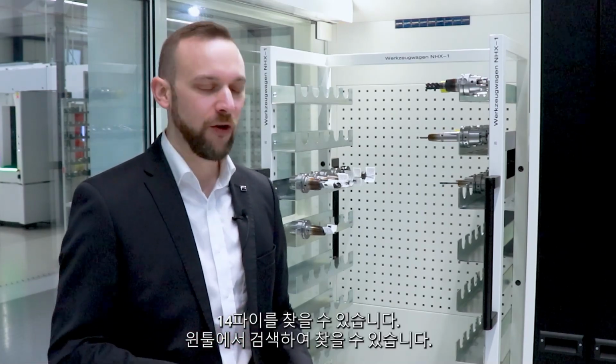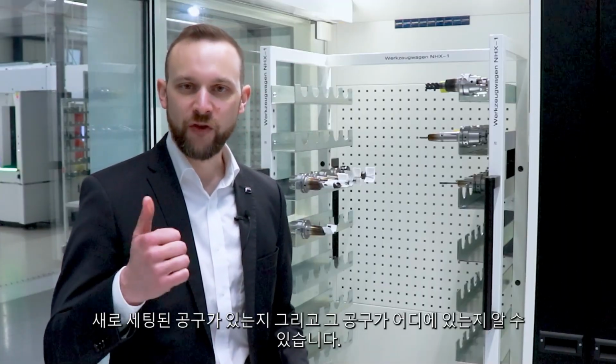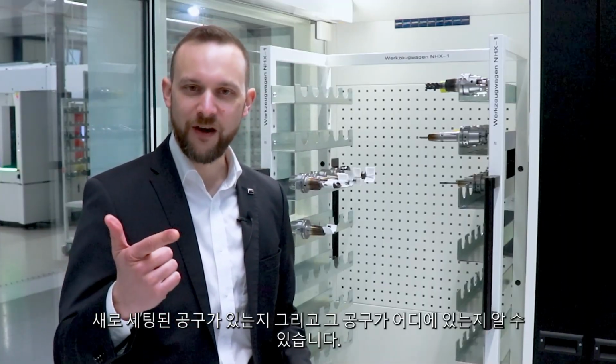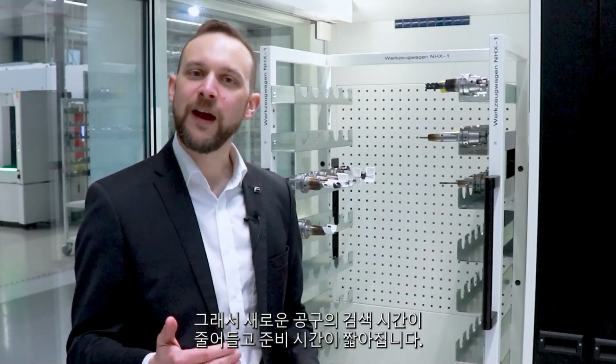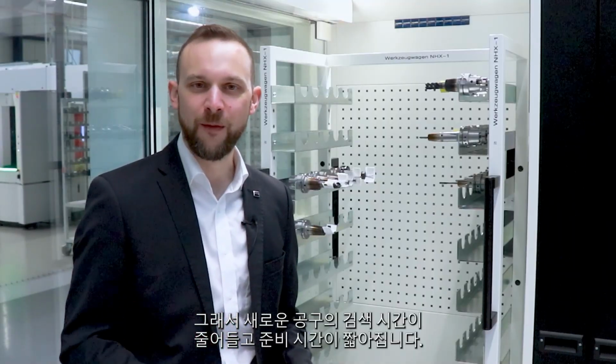know if they're looking for a ball-nose end mill diameter 14, they can search in WinTool. They know, do we have a new tool and where is the new tool? So it's less searching and shorter times when it comes to set up a new job.